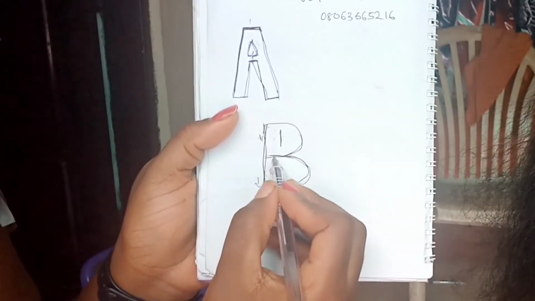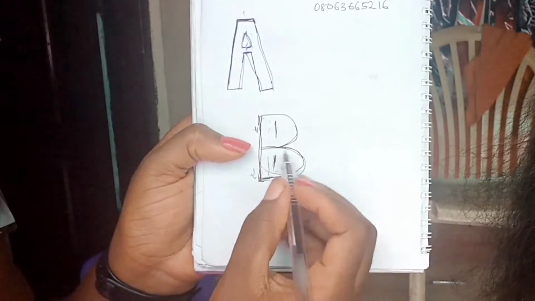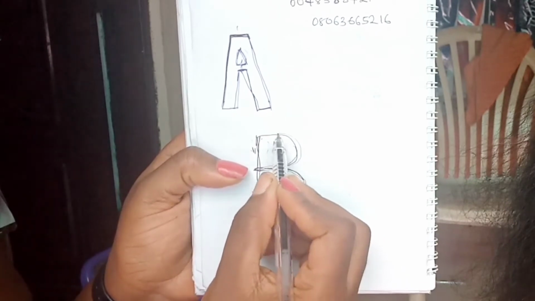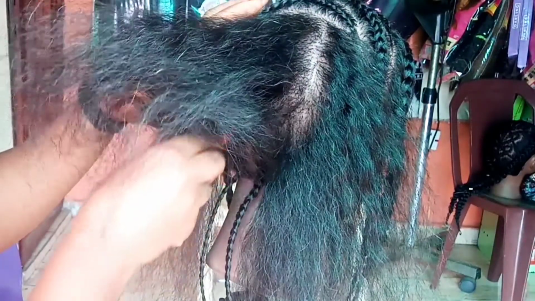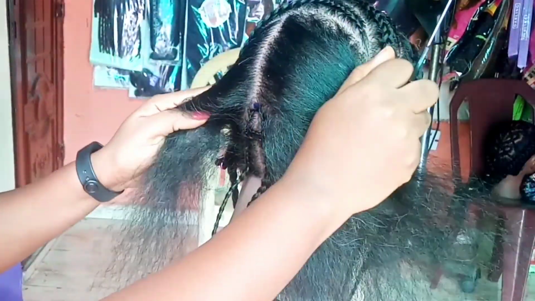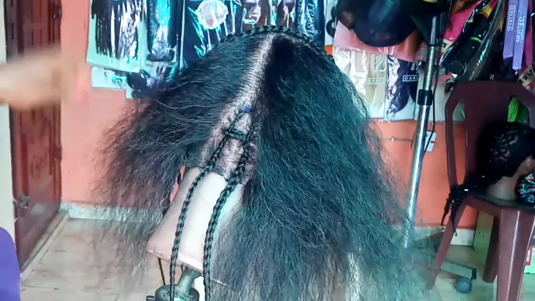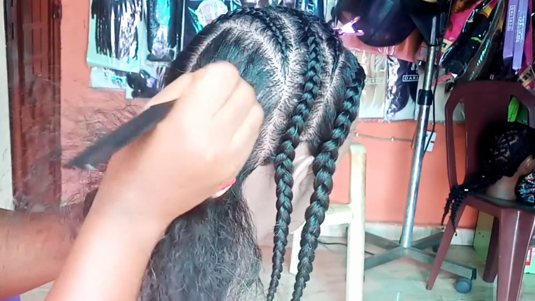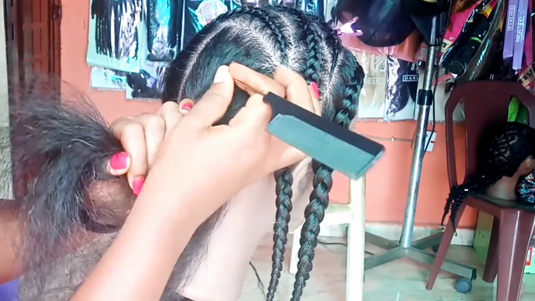When I braid down here, when it's time to turn, I will take the hair remaining here and braid into this place. Then I think I will use my latch hook to hang onto the hair here and braid it back. This is underneath here, so let's just get a straight line from here. This is where I have space, that's why I'm braiding it here. Okay, this is already kind of curvy like a B, so I will just utilize this and come this way into the middle.